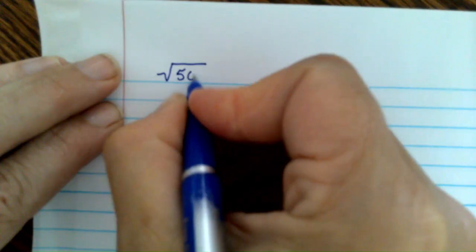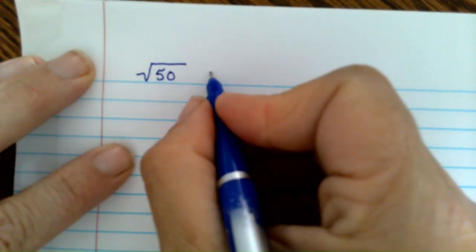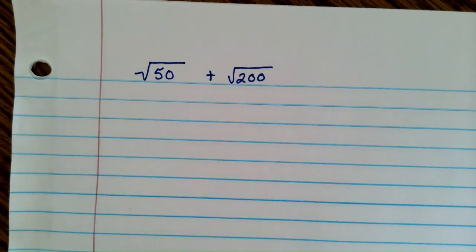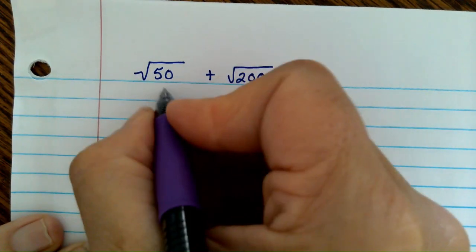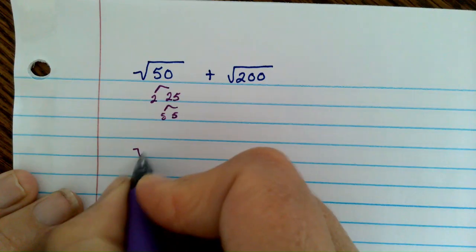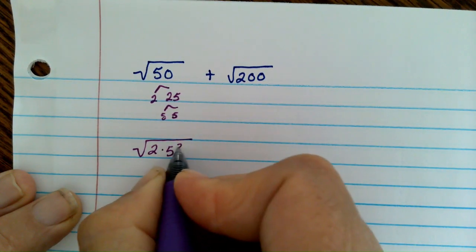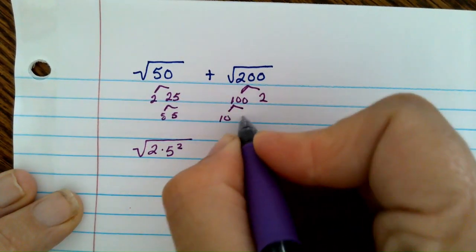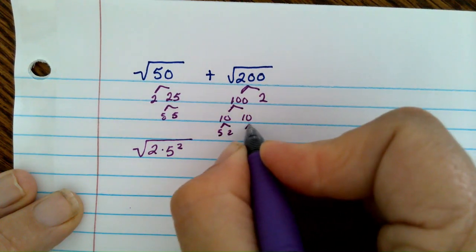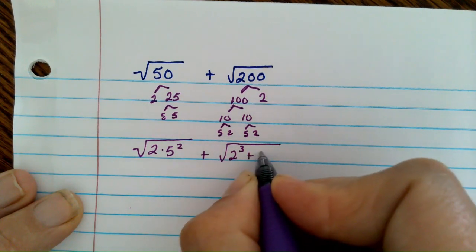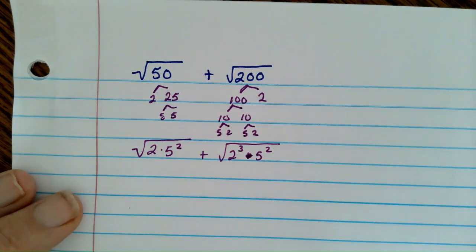So I'm going to go ahead and utilize more of a book method than a folding socks method. If you want the folding socks method, you can always go back and watch some of my previous videos. But we're going to elevate our thinking level. So I'm going to rewrite these in prime factorization. We know that 50 is 2 times 25, and 25 is 5 times 5. So this is the square root of 2 times 5 squared. 200 is 100 multiplied by 2, which is 10 times 10, which is 5 times 2, which is 5 times 2. So that would be 2 cubed times 5 squared.